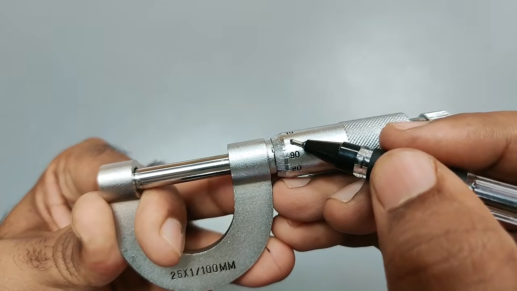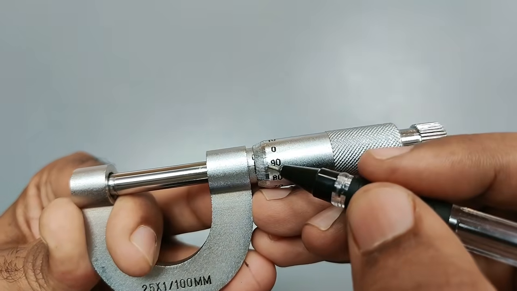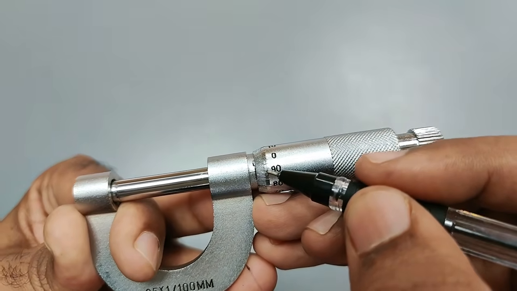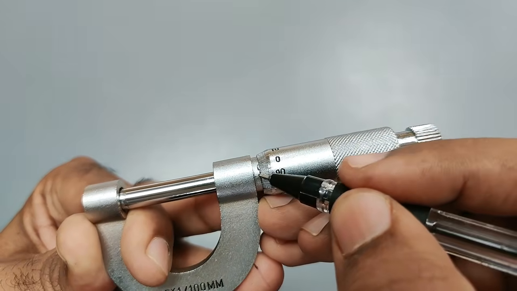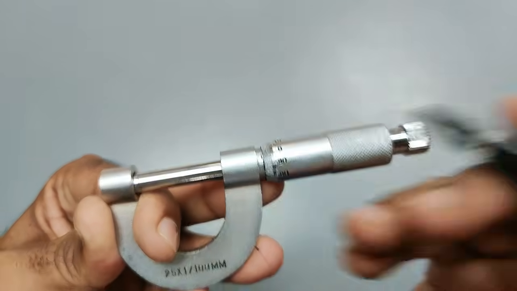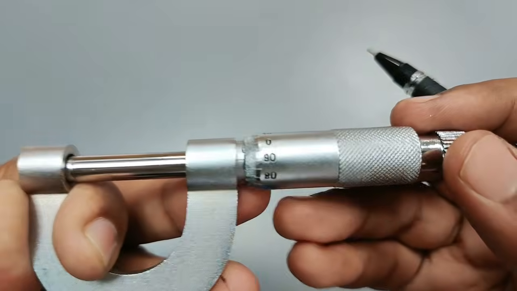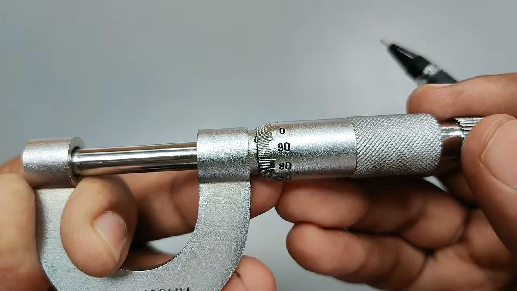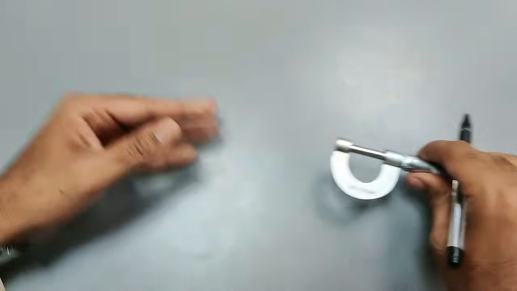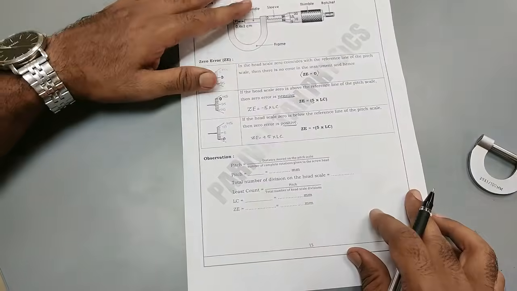This is the 100th division, that is, from 0. Correct? Okay. So here, since the 91st line is coinciding, it is 9 divisions above the reference line. Then how much is the zero error? -9. Correct? You can observe it once more. -9. Correct? Okay, let us note it down.